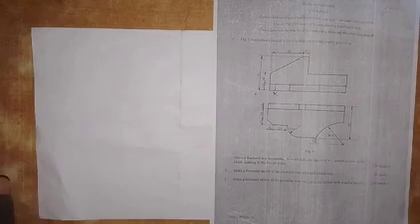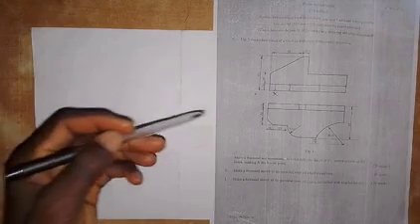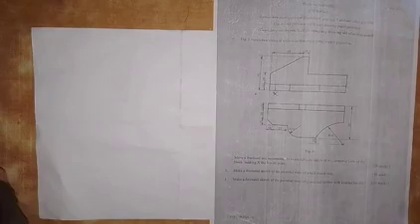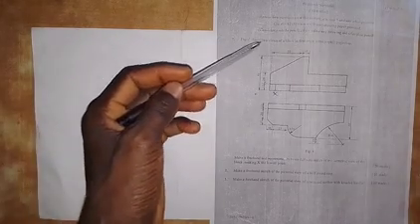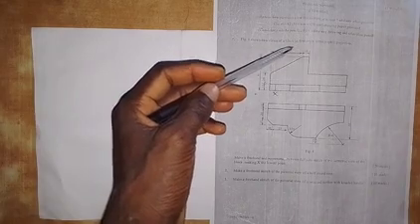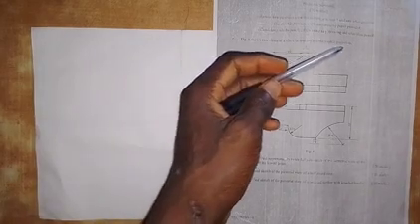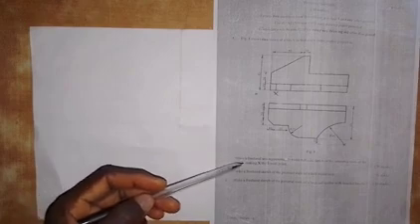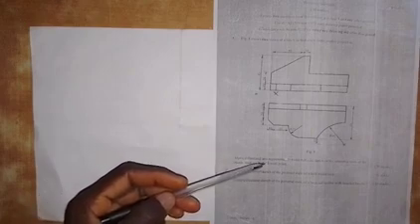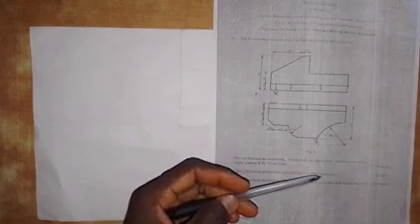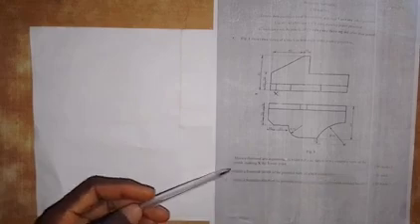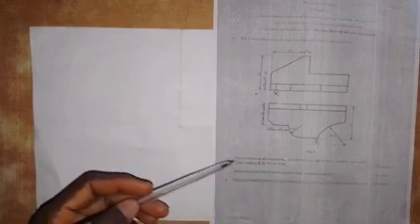Welcome to my channel, and here we are going to make a sketch of the isometric view of this object. As we are told here, figure 1 shows two views of a block in first angle orthographic projection, and here we are asked to make a freehand and approximately twice full size sketch of the isometric view of the block, making x the lowest point.